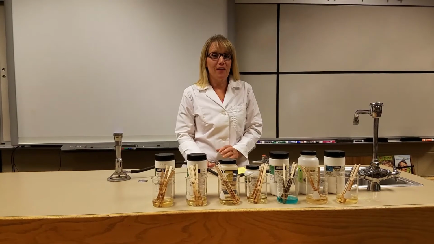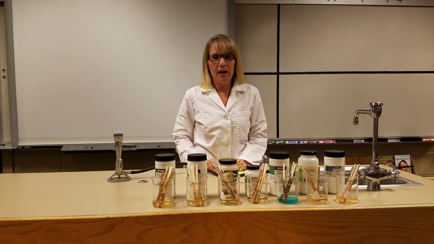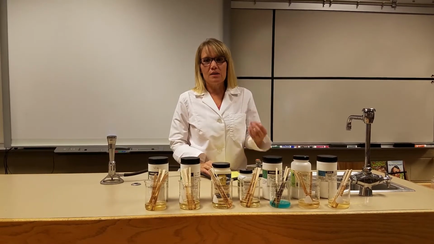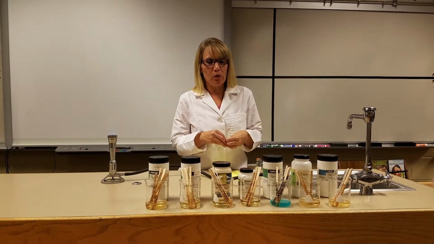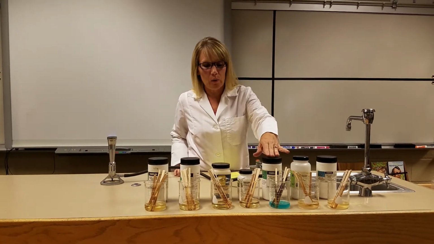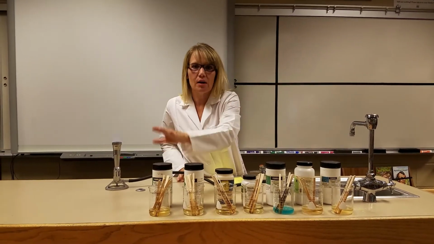All right, I'm going to do a flame test demonstration for you today. If you can see on the counter here, I have 7 different compounds. These are all different salts, so it's some element mixed with chlorine to make a salt. So we have barium chloride, calcium chloride, cupric chloride, lithium chloride, potassium chloride, sodium chloride, and strontium chloride.